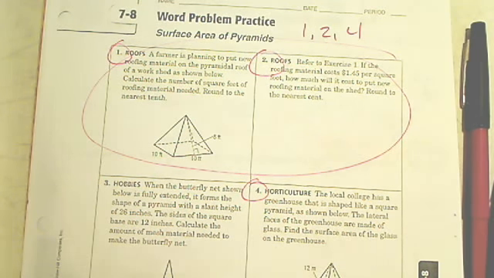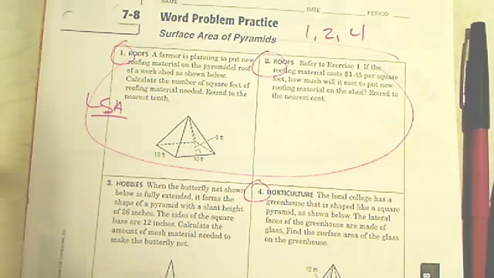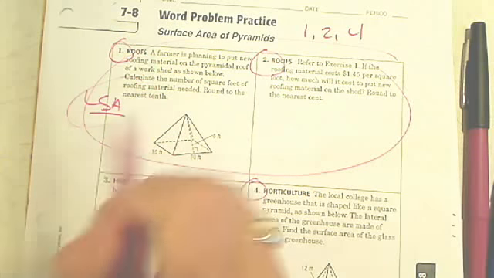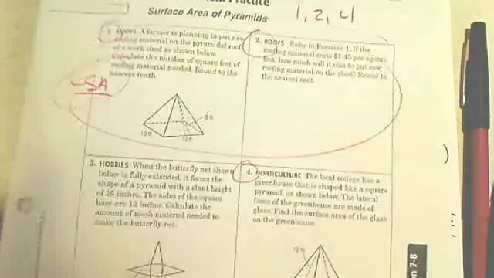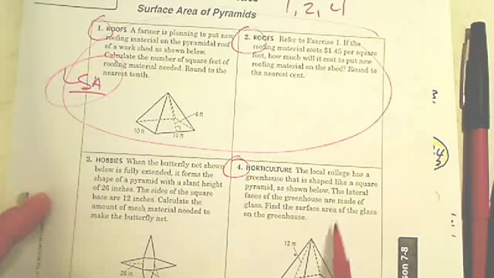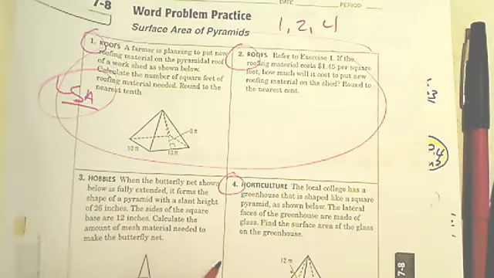I'm not going to put shingles on the bottom, so I only put shingles on the sides. These are all lateral surface area. Same thing for number 4. This is lateral surface area. Questions on the front?